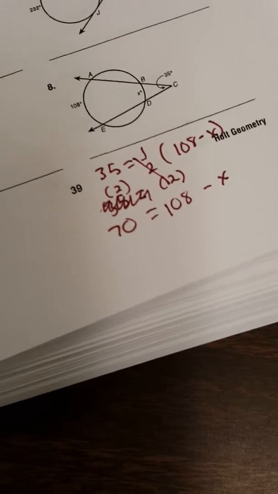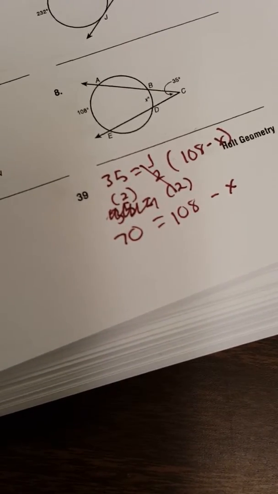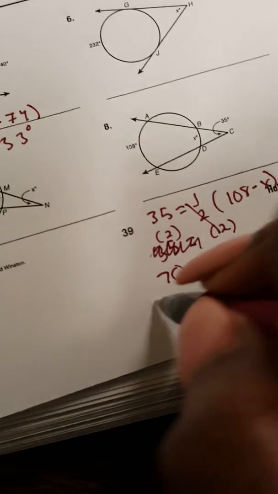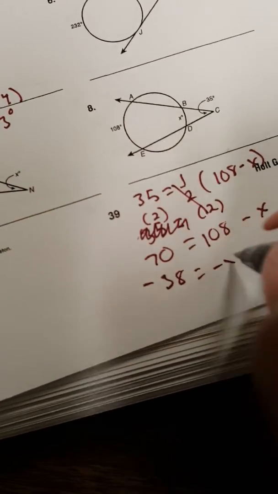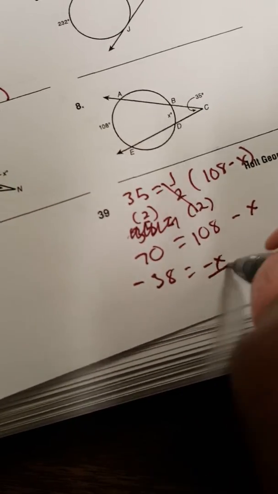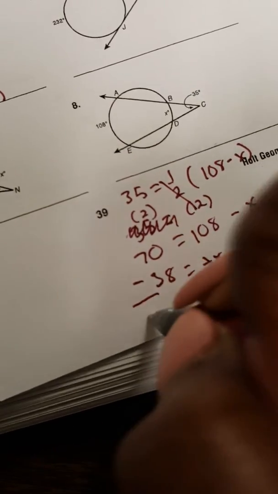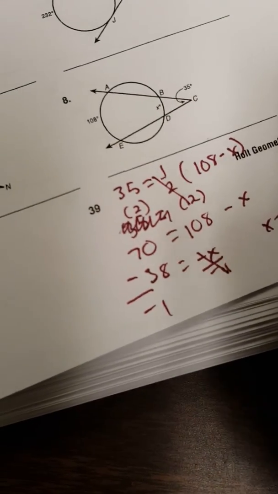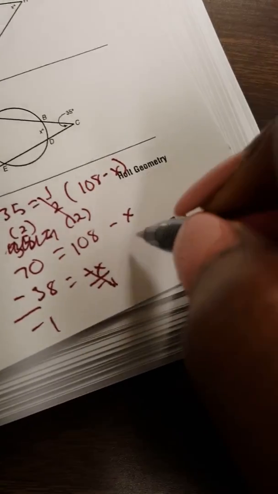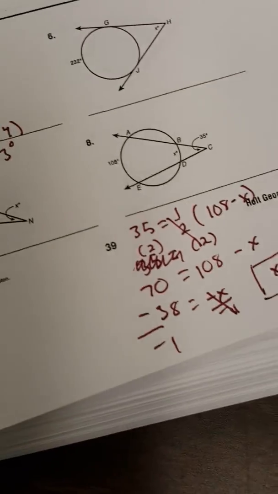And then I would subtract 108, so 70 minus 108 equals negative 38 equals negative x. And to get rid of the negative, divide by negative 1, so x equals 38. And then you can just plug back in if you want to check it. All right, you're finishing these two problems.